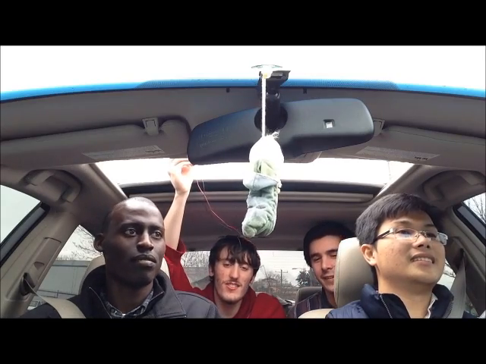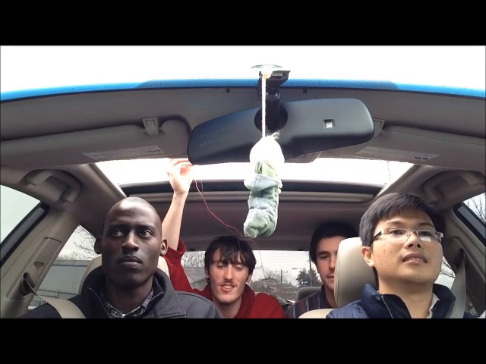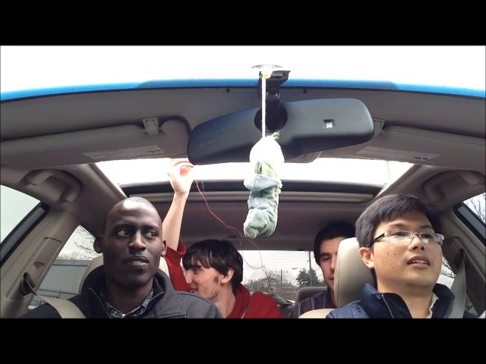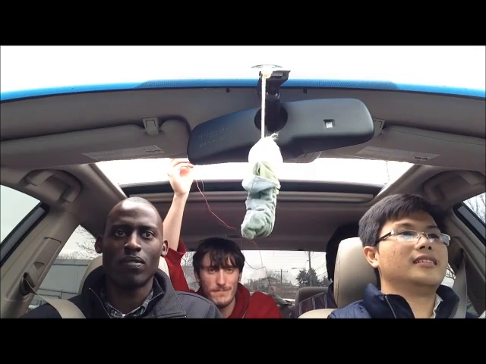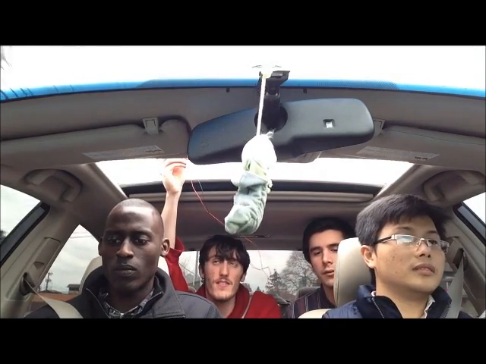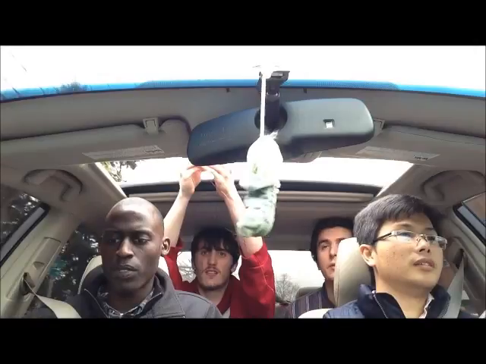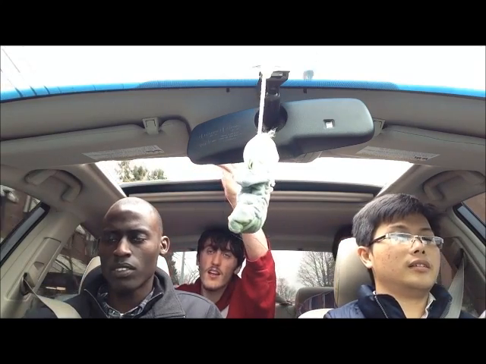Although, it's funny, it almost sounds like this thing is giving us faster updates on our speed than the GPS is. Oh yeah, that's pretty awesome. The airflow could be pretty funky right here, though. Yeah, it seems pretty legit. Yeah, it's pretty good.